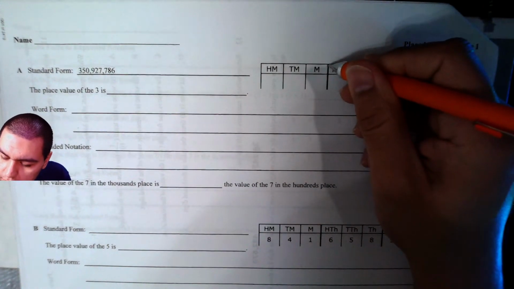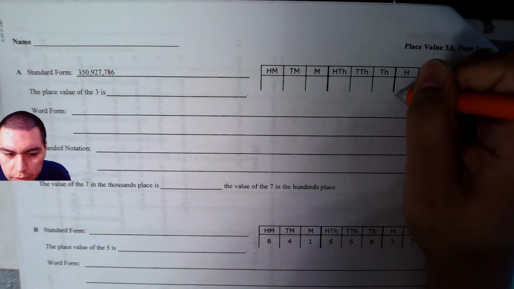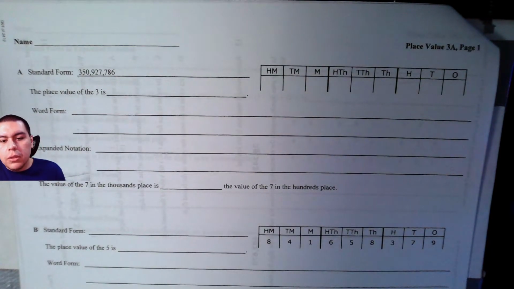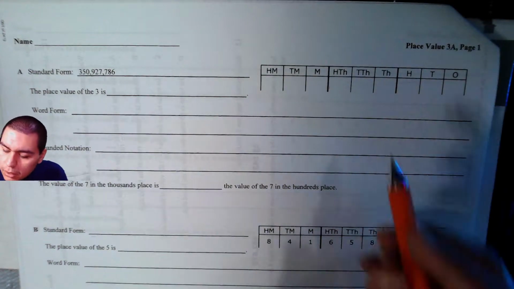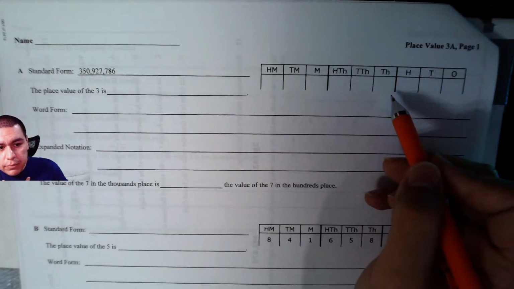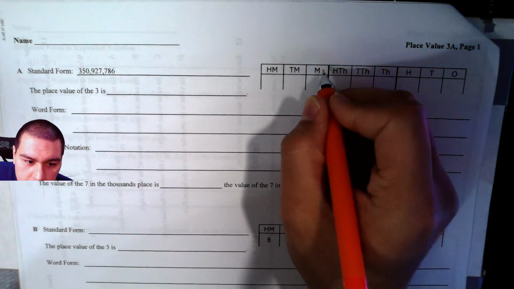If you look, they've already separated it into those groups of 3 for us because they put these darker lines in between every 3 place values. Before I use this, just to help myself out, I'm going to label my periods.